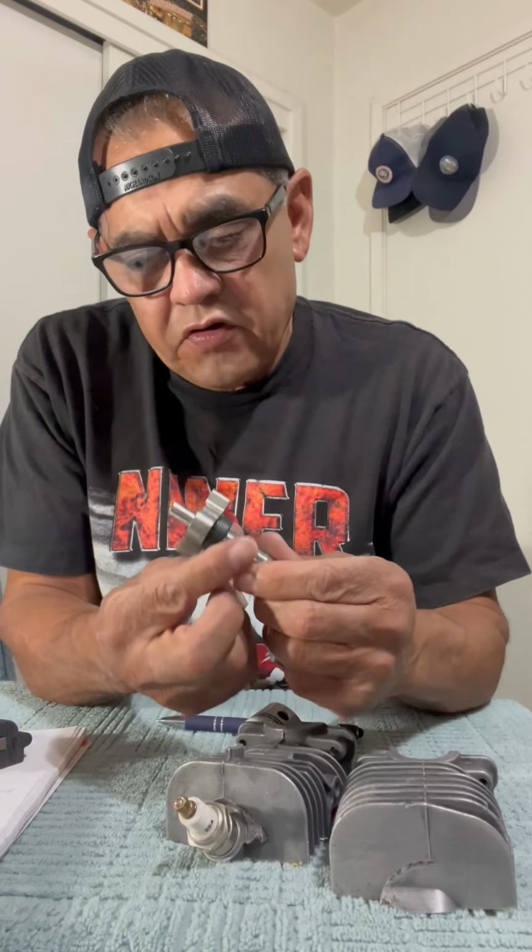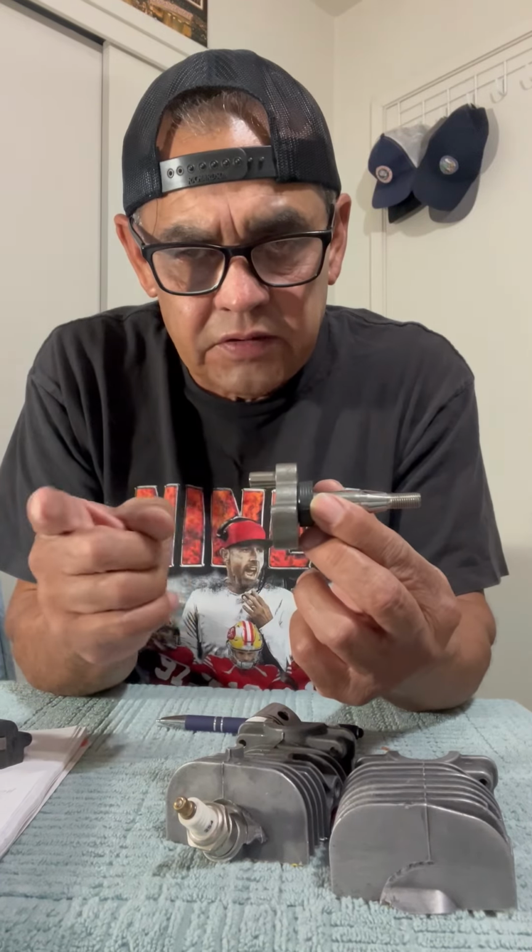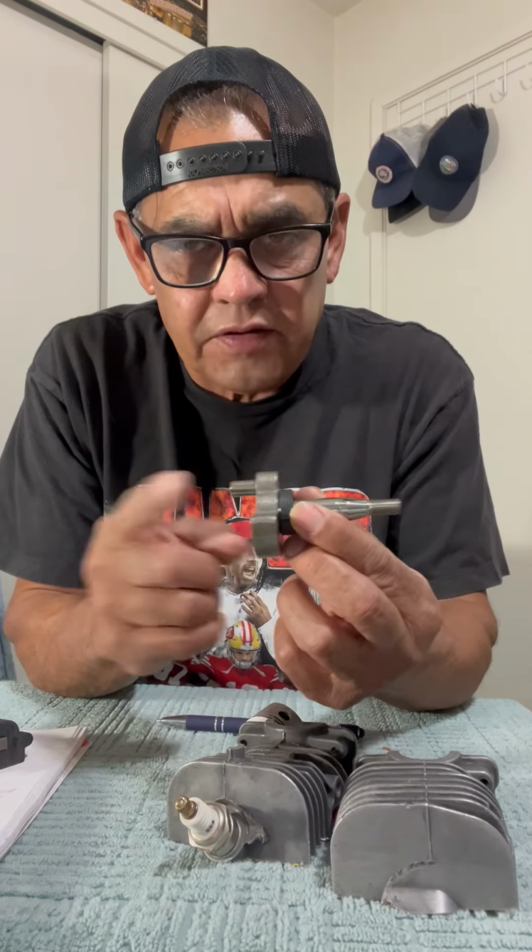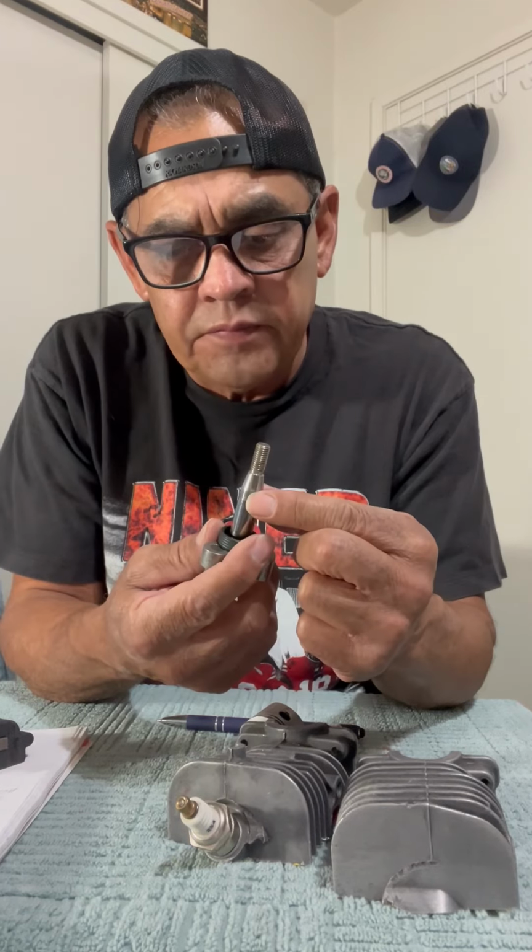This particular crankshaft is what they call a half crank. Notice that the flywheel and the coil are going to be on one side. Notice you don't have a flywheel end on this side. Why would they do that? This is a lot cheaper to manufacture. Your professional models, your equipment, your Echos, Husqvarnas, your STIHLs, and other units out there give you a complete crank on both sides. You got the PTO side of the crankshaft and the flywheel side.